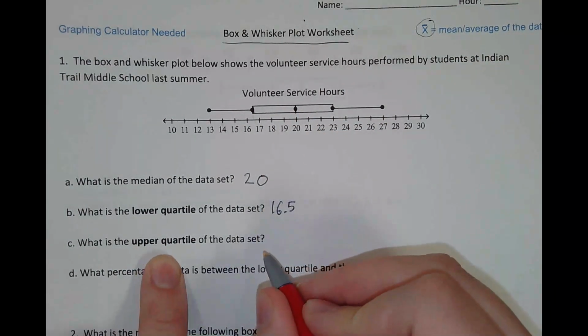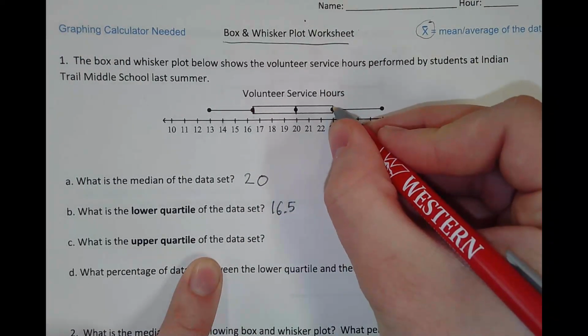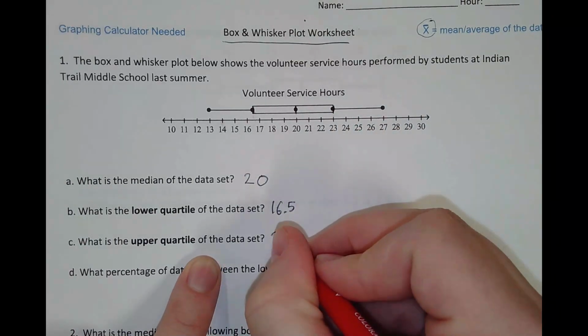What is the upper quartile of the data set? The upper quartile is the largest number in our box, which is 23.